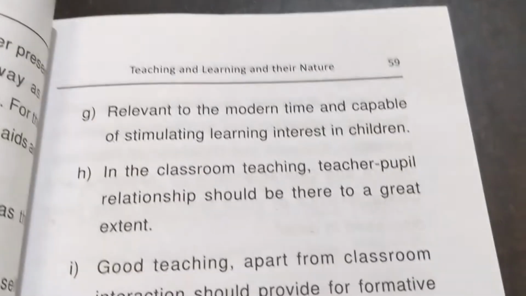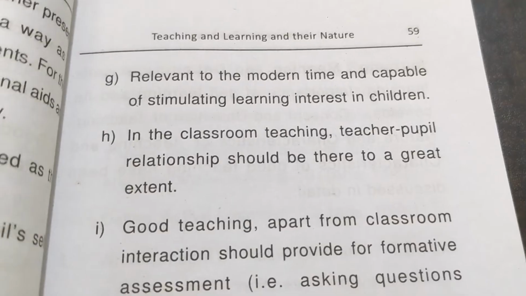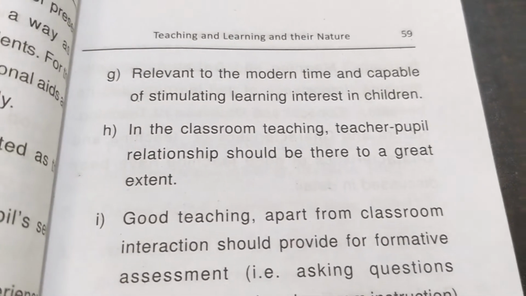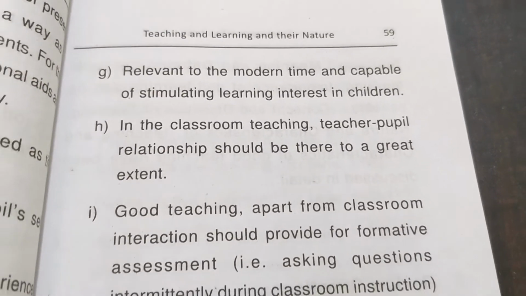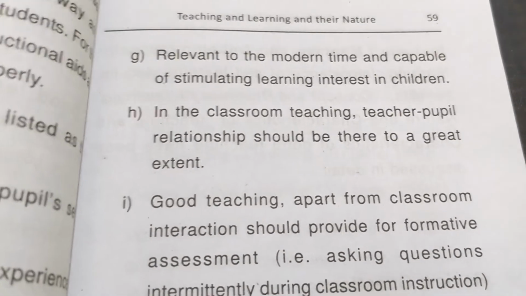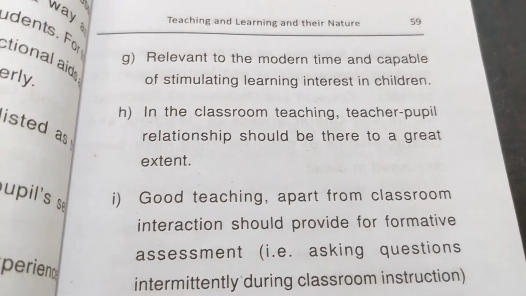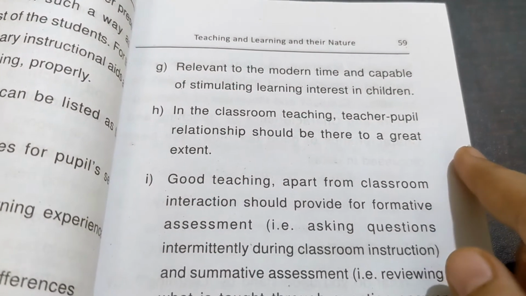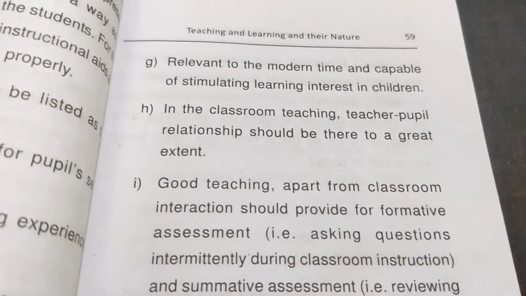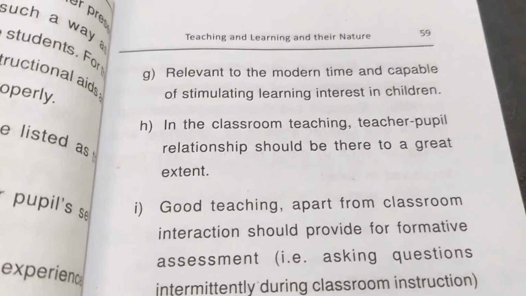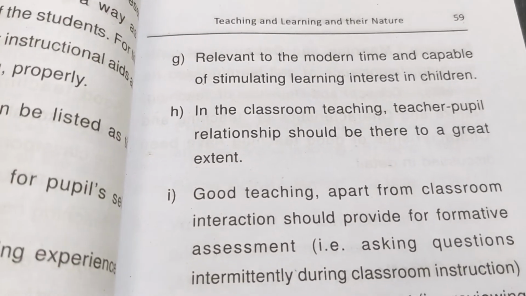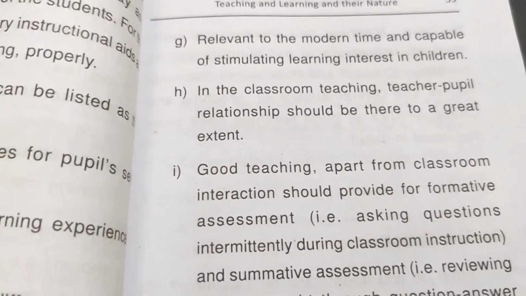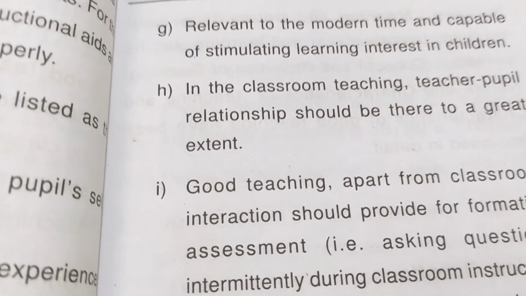Next is learning interest in children. Definitely when you give a lot of activities and when you keep a lot of group discussions, they will get an interest in learning. Next, in the classroom teaching, teacher-pupil relationship should be there to a greater extent. Definitely, yes. The teacher should not be too strict. The teacher should give freedom for the students to freely ask questions whenever they get doubts. So that freedom should be there.